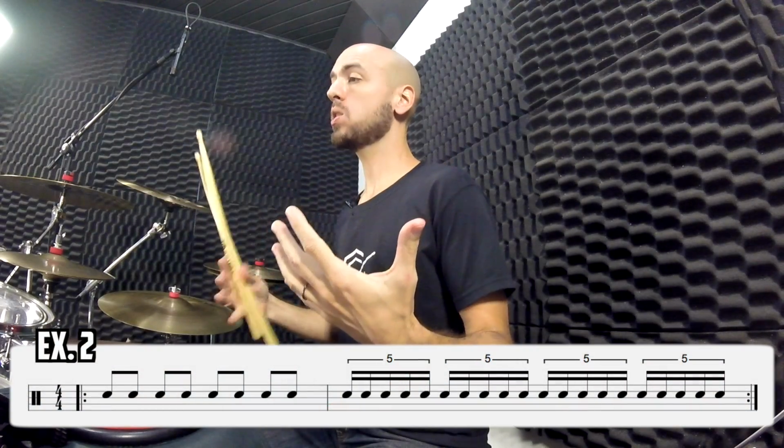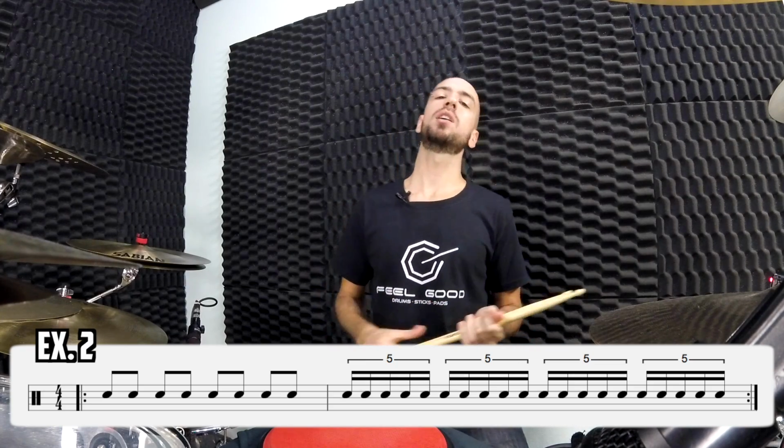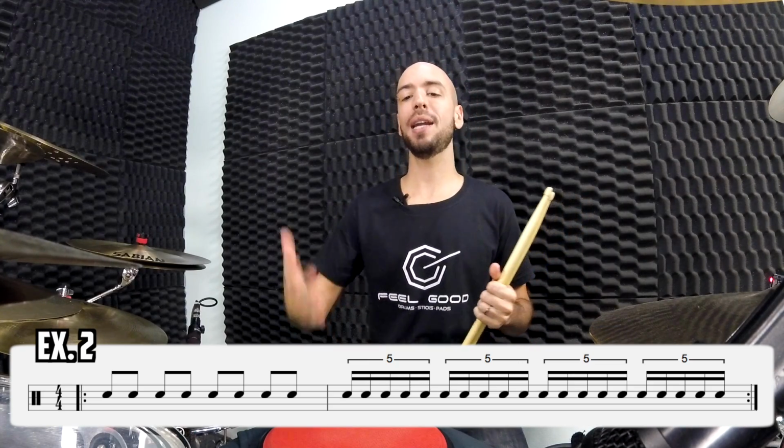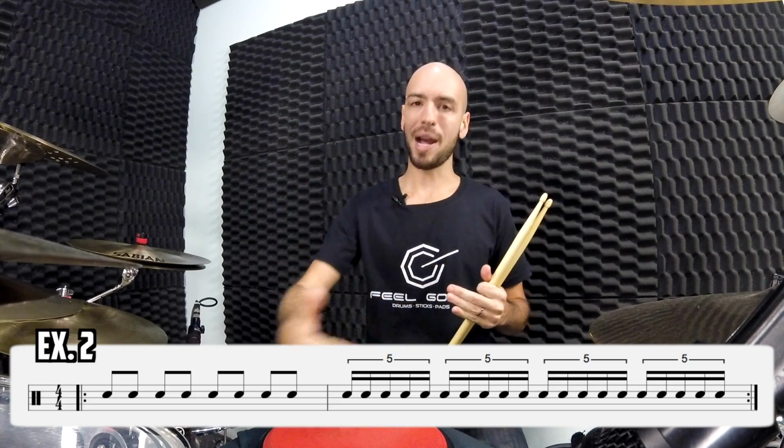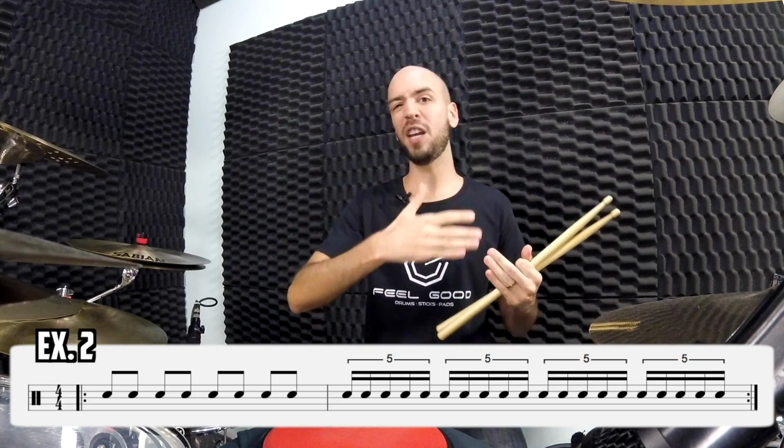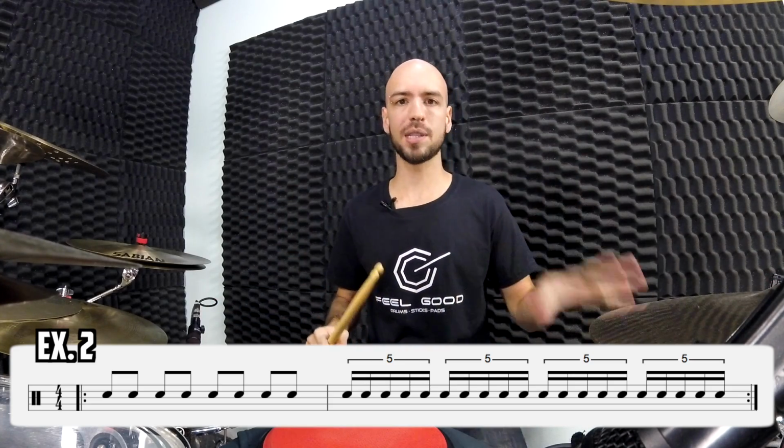Okay, that's our first exercise. And now for our second exercise, we're going to play 8th notes and quintuplets. And that gets a lot harder because with quarter notes, we are letting every beat rest. And then we are filling those beats with quintuplets. Now we have a completely different subdivision.